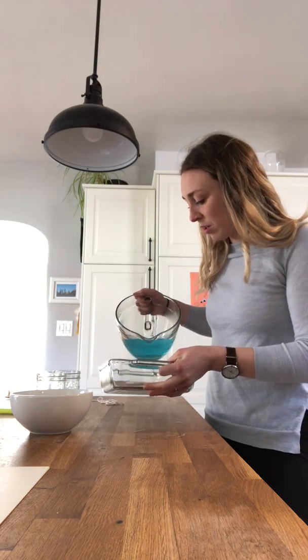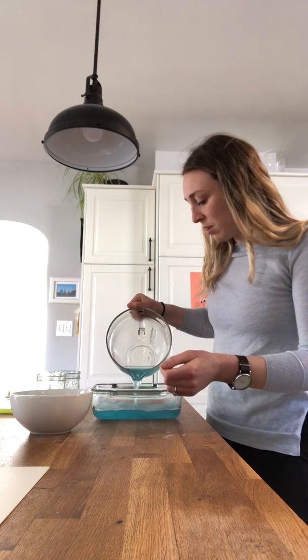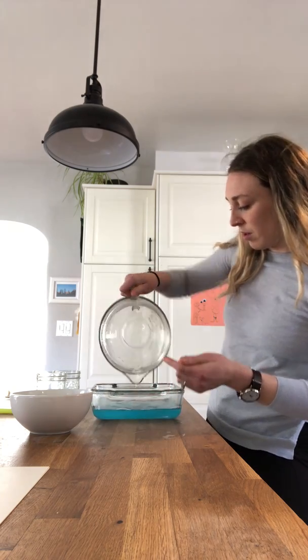And again, try not to make too many bubbles. It's kind of hard. Okay, so there's that.